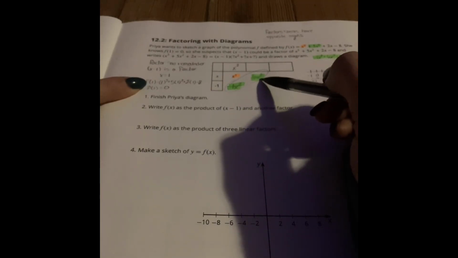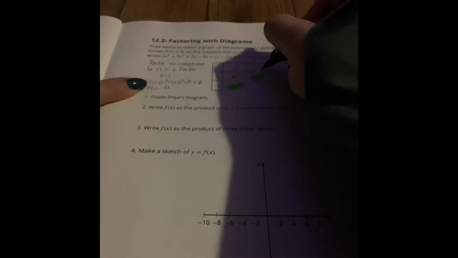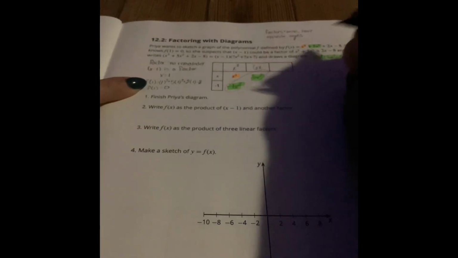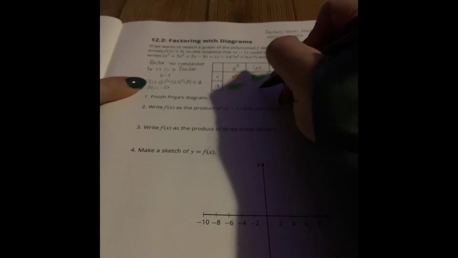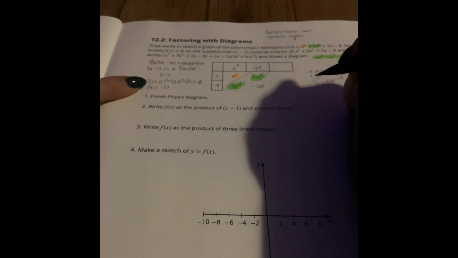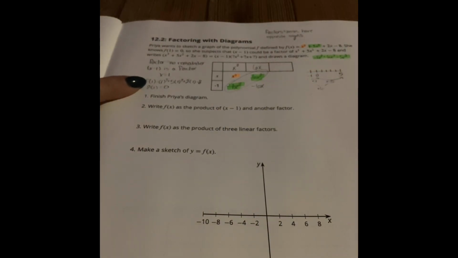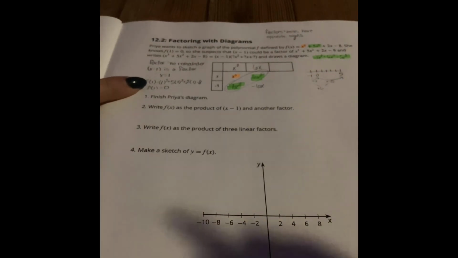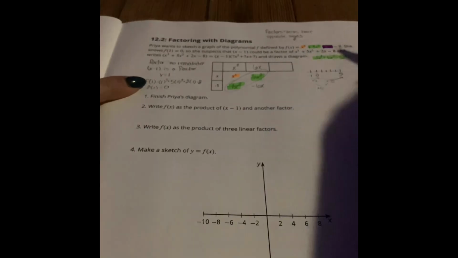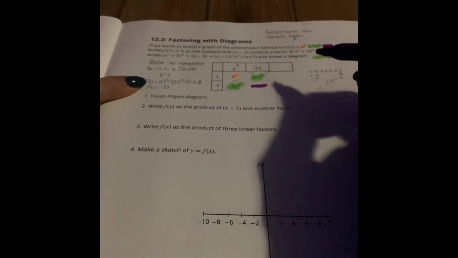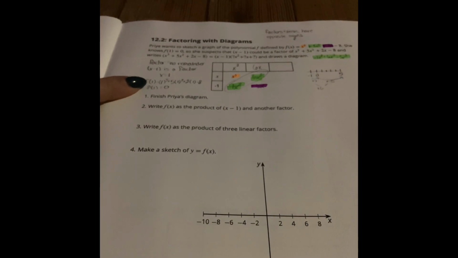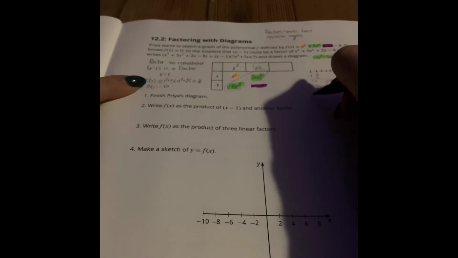What times x gives me 6x squared? Well, I'm missing an x, and then I need my 6 in front. 6x times negative 1 is negative 6x. I'm at negative 6x, but I want to be at a positive 2x. So how am I going to get from negative 6 to a positive 2?